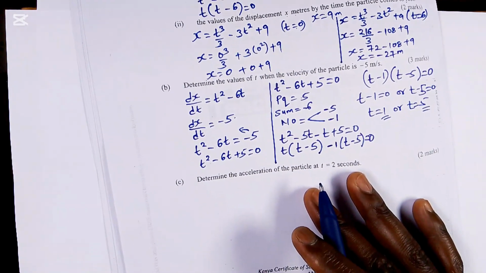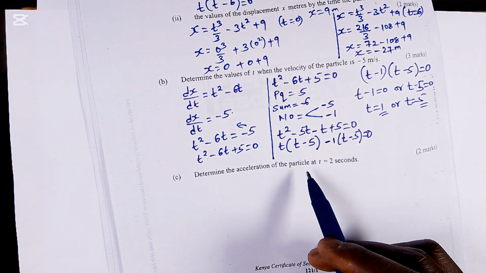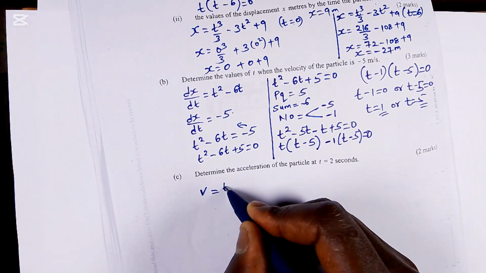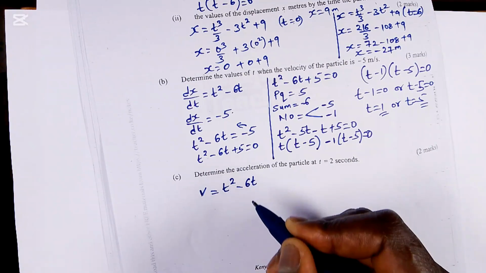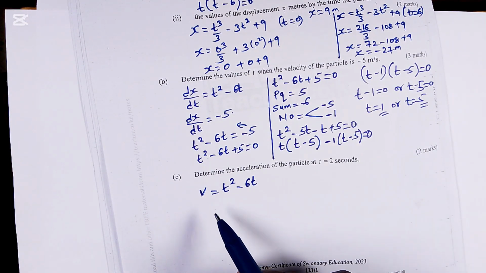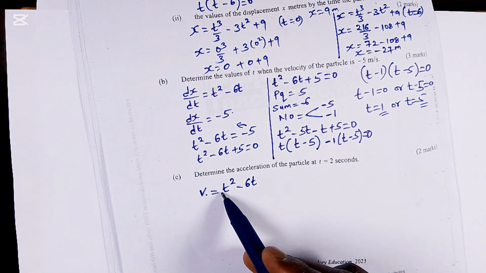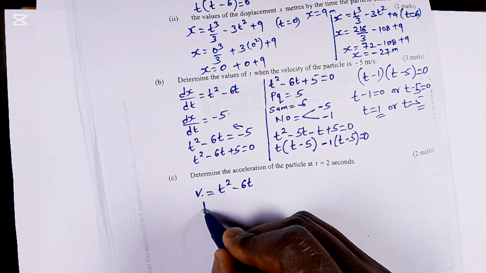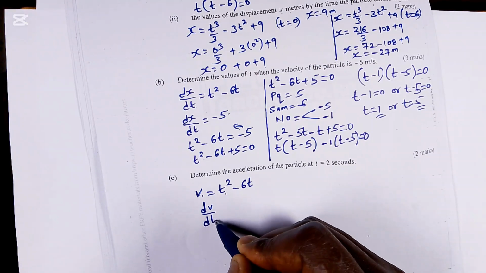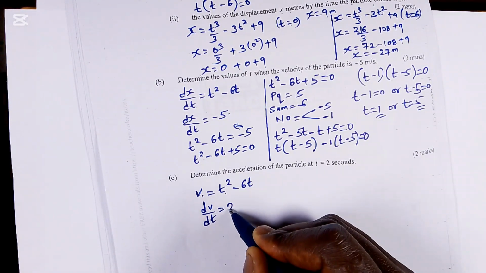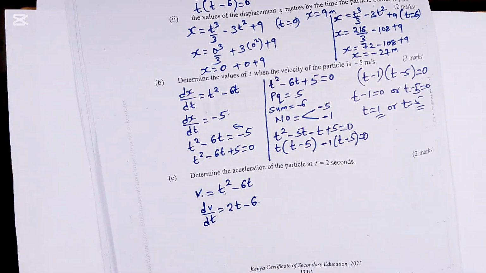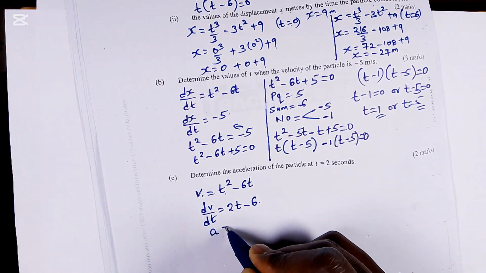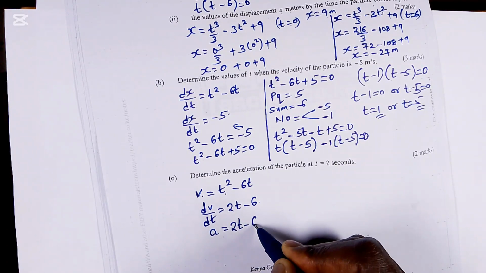So let's continue with our last part. The question reads, determine the acceleration of the particle at t is 2. So the equation for velocity is t squared minus 6t. For us to find the equation of acceleration, we need to differentiate velocity with respect to time. And how do we go about that? We will take dv over dt is equal to 2t minus 6. So this is the equation for acceleration. So acceleration is equal to 2t minus 6.